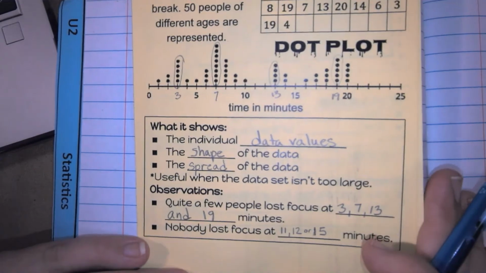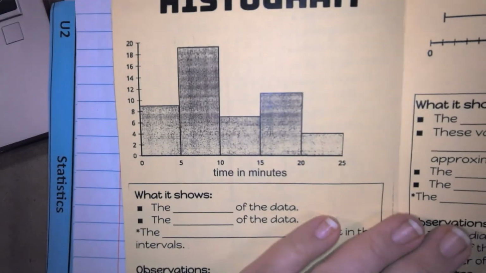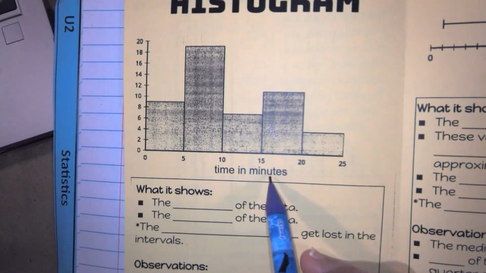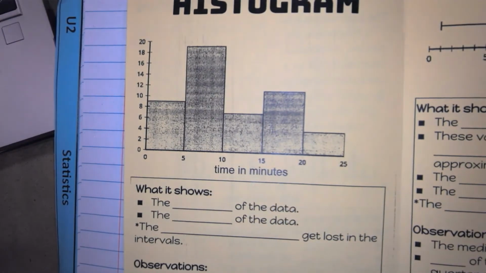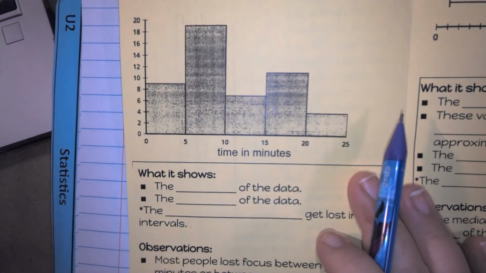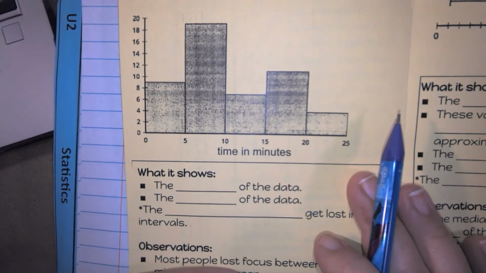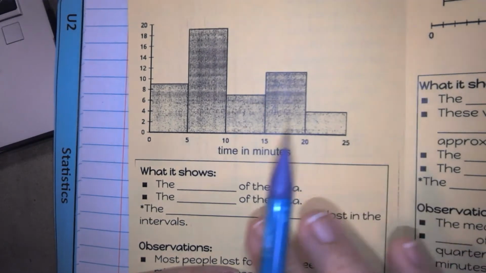Alright, so that's dot plots. Next we're going to look at histograms. So this histogram measures the same thing, the same data we saw on the dot plot, but it looks very different. So a histogram does not show us every individual dot like it did on the dot plot, every individual data value. It shows us different ranges.